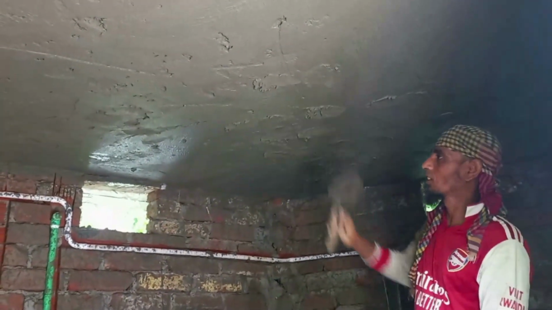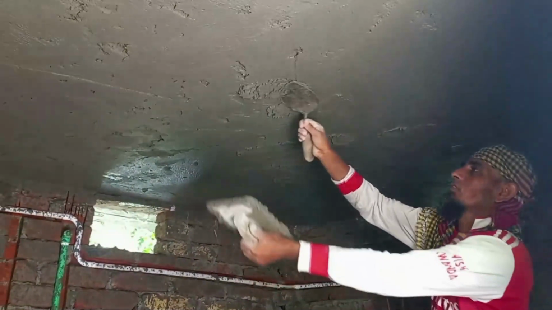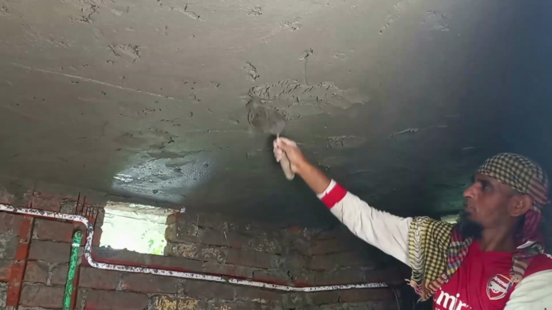When it is okay, they will go for final finishing, and after that we have to add the sealer, and when it is totally dry, we'll go for the plastering work. So this is the process.